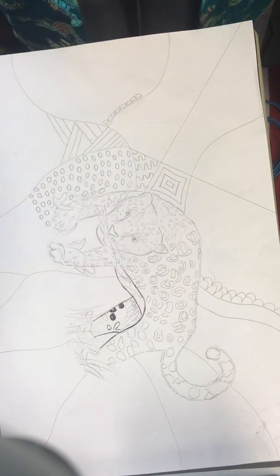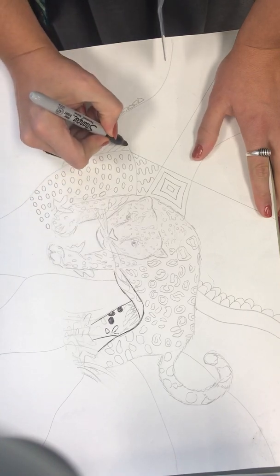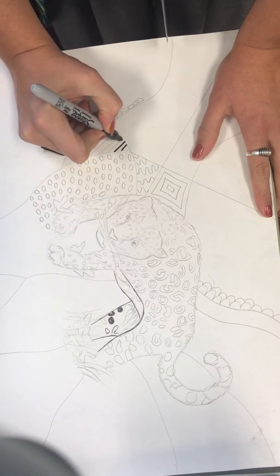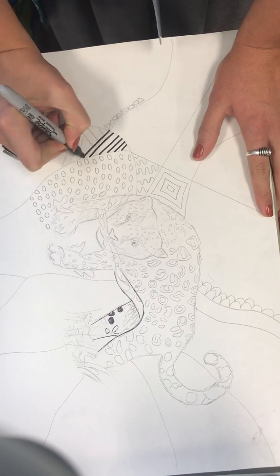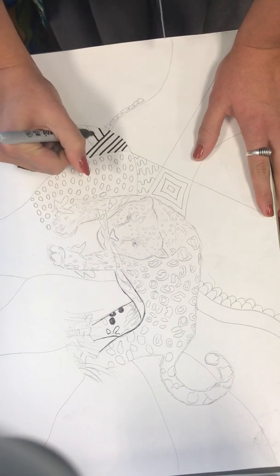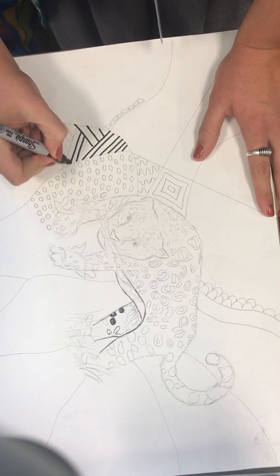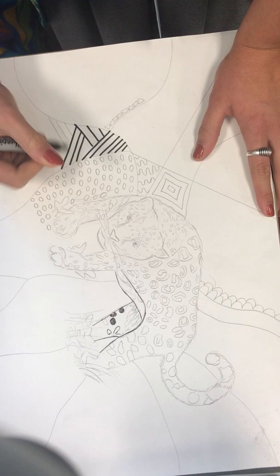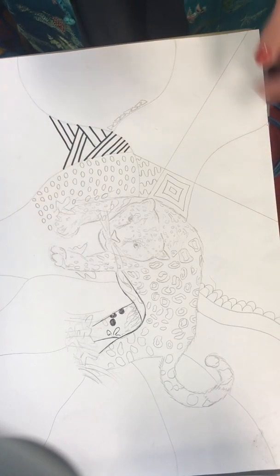If you use a Sharpie, maybe I'll use a Sharpie on some of these lines. It's going to be a little thicker, right? You can mix and match if you want. Sometimes I like to mix and match. So I've got some Sharpie, I've got some pen, some things are thinner, but everything's going to be nice and outlined, like so.